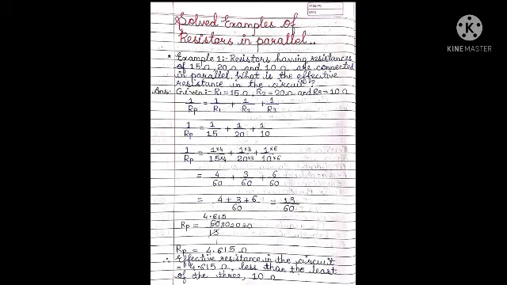The largest number here can be 60. So we multiply 15 by 4, it will come as 60, 20 by 3 gives 60, and 10 multiplied by 6 gives 60. As we multiply in the denominator, we also have to multiply the same number in the numerator.